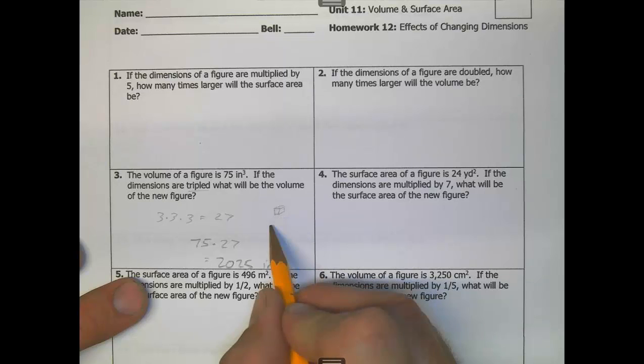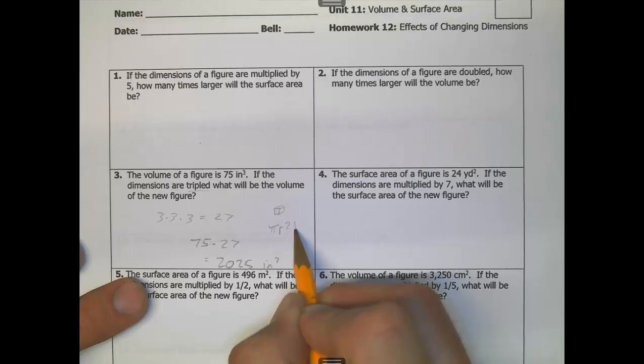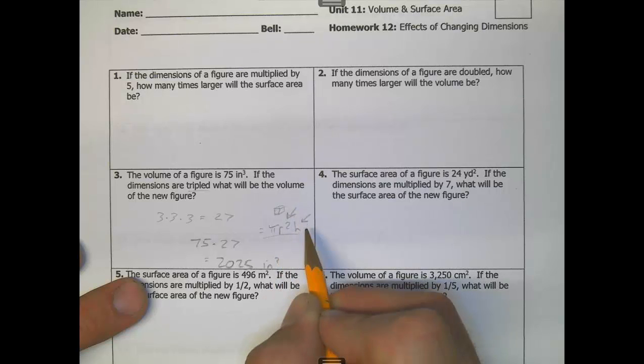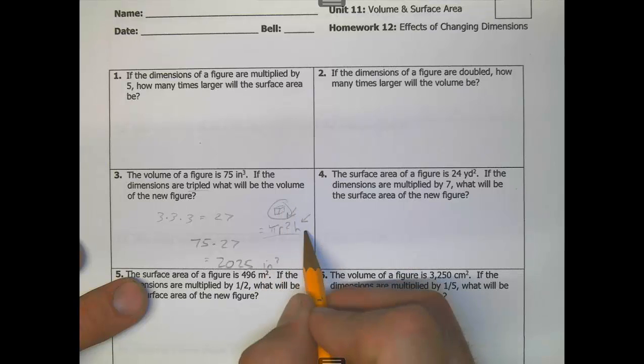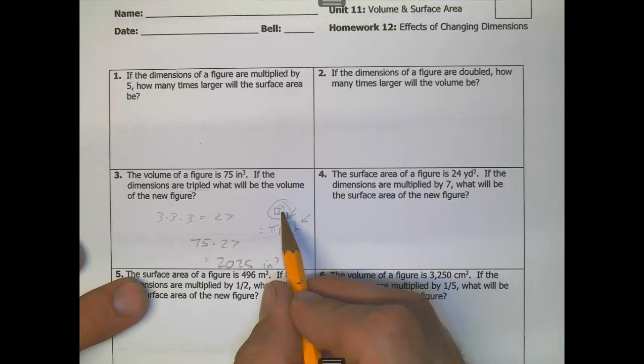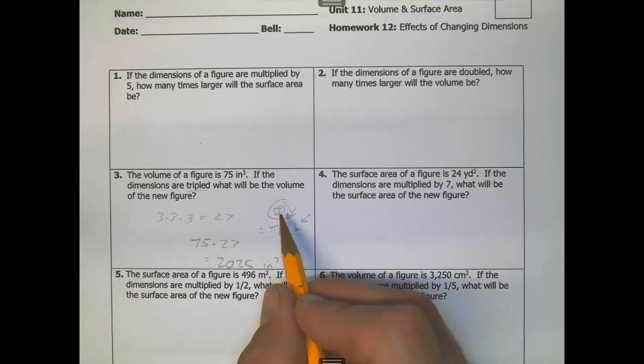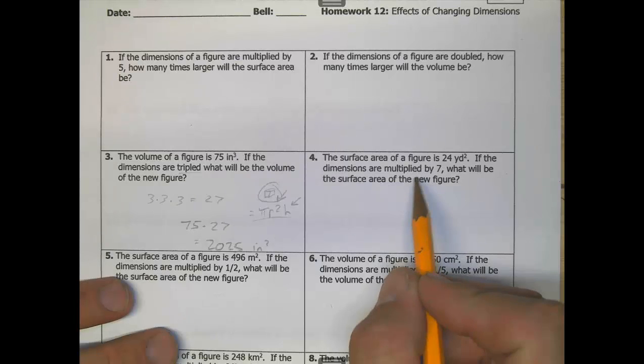Even if you have pi r squared times the height for the volume of a cylinder, for example, there are still 3 dimensions there: the radius squared, and the height. So the simplest way to think about volume is as tiny little cubes all added up.